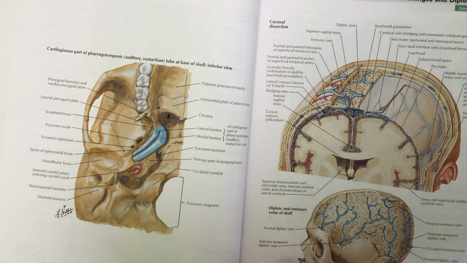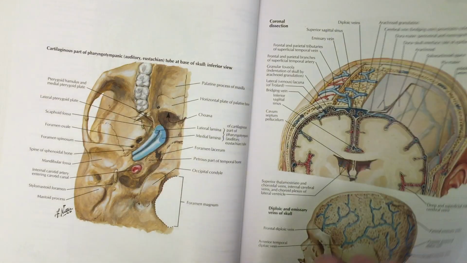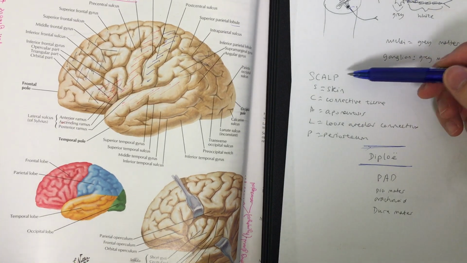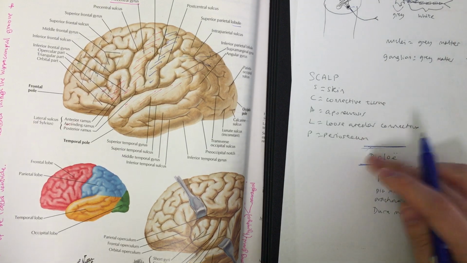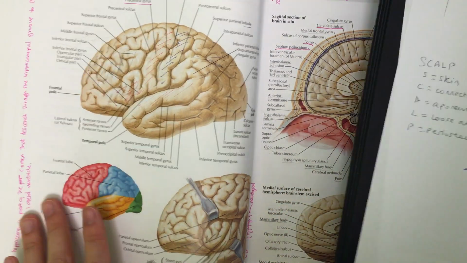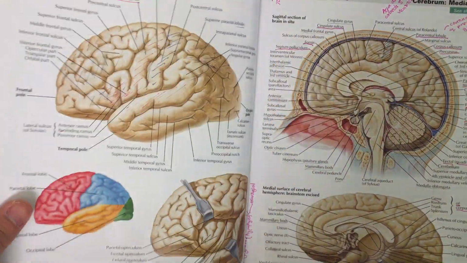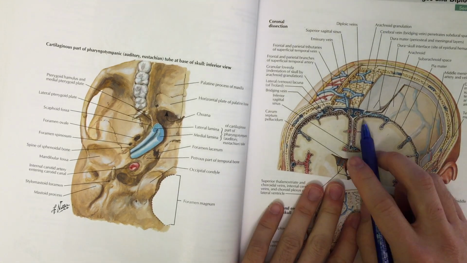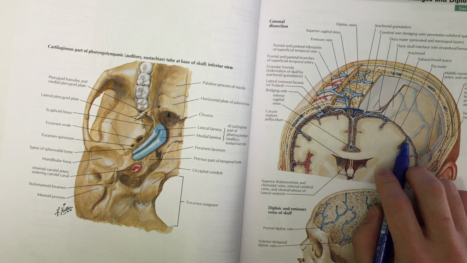And then we spoke about the meninges. The meninges is broken up into 3 parts. So talking from the most outer aspect, you have the skin, the scalp, the bone, and then you have the dura mater, the arachnoid, and the pia mater. Okay. So once we talked about the meninges, we can show this picture. So dura mater, arachnoid, and pia mater, that's just basically stuck onto the brain.